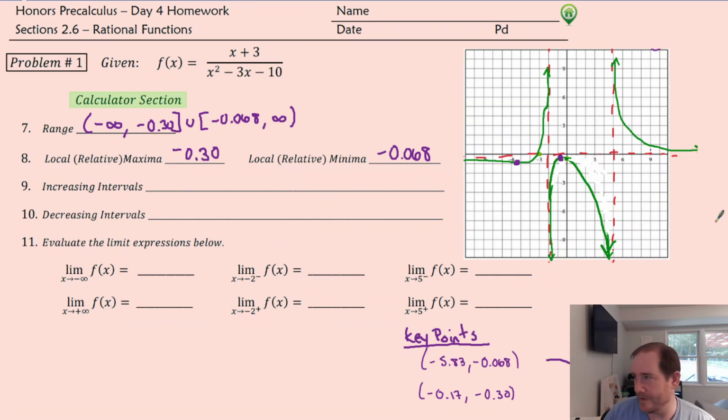Alright, so now our increasing intervals. So this first branch is definitely decreasing. So that's going to be negative infinity to the x coordinate of this critical point, which is the negative 5.83. Then after that, we are increasing to the asymptote, increasing again till we get to this max, then we're decreasing. So I now want to go from the other value, negative 0.17.